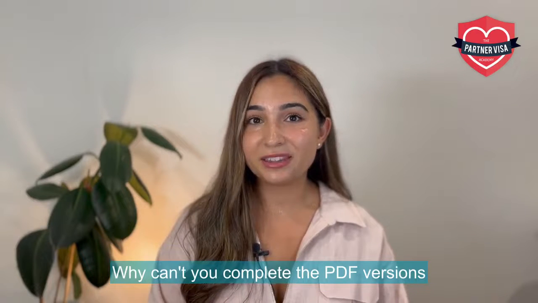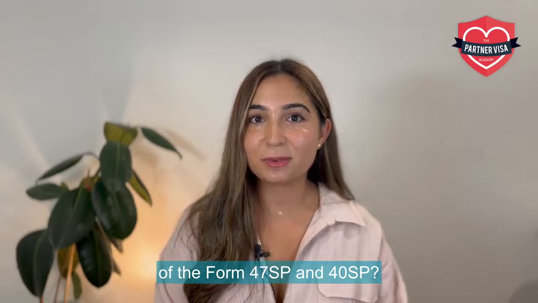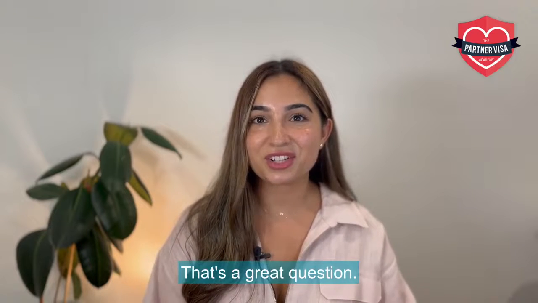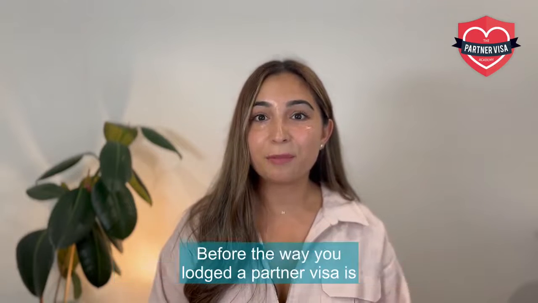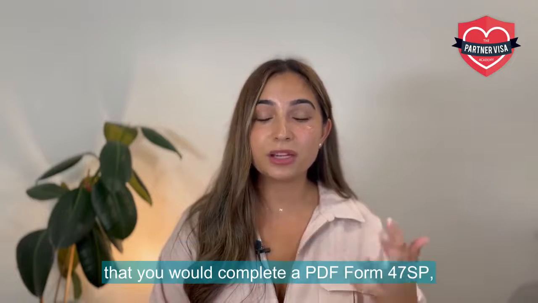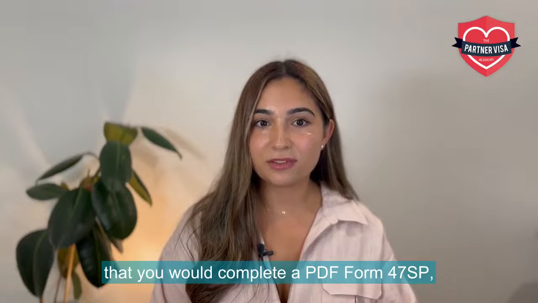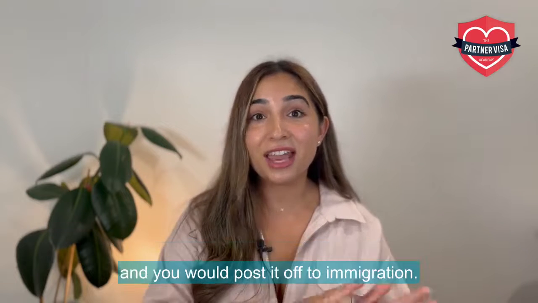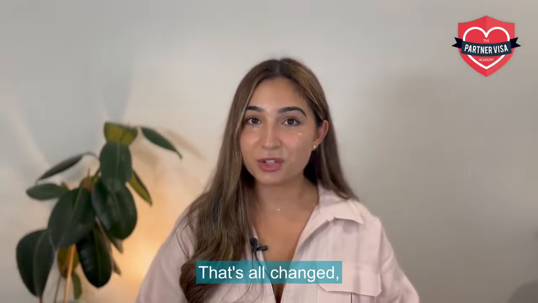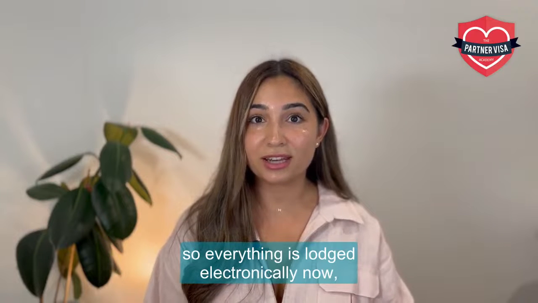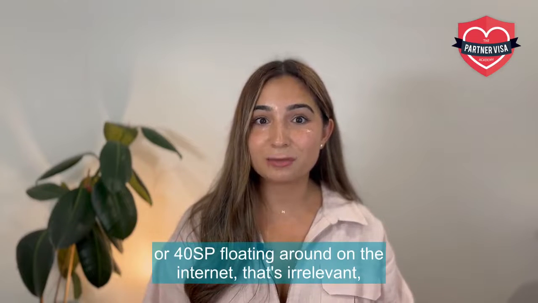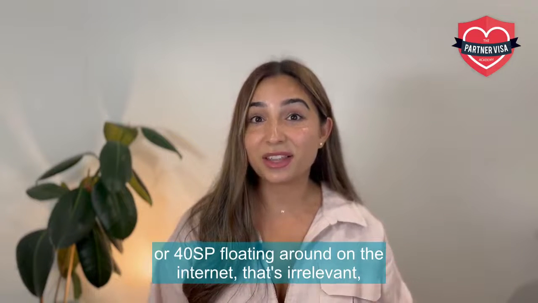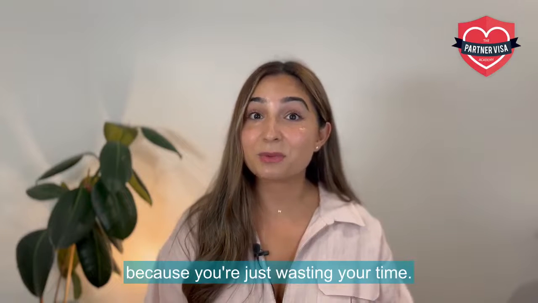Why can't you complete the PDF versions of the Form 47SP and 40SP? That's a great question. So the department moved away from paper applications many years ago. Before, the way you lodged a partner visa is that you would complete a PDF Form 47SP, a PDF Form 40SP, you'd gather your documents, you'd put it all together, and you would post it off to immigration. That's all changed. So everything is lodged electronically now, which means that if you do find a Form 47SP or 40SP floating around on the internet, that's irrelevant. Don't bother completing it because you're just wasting your time.